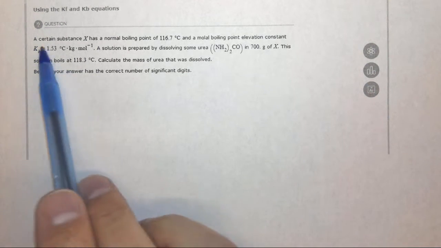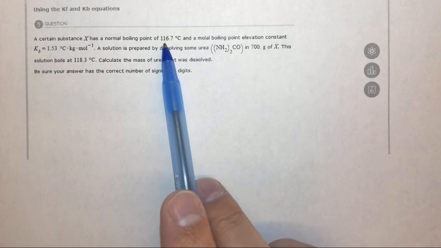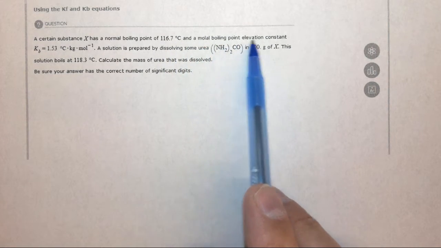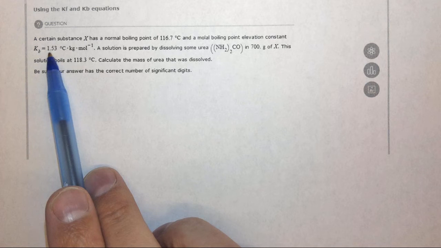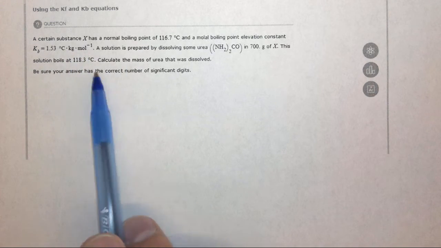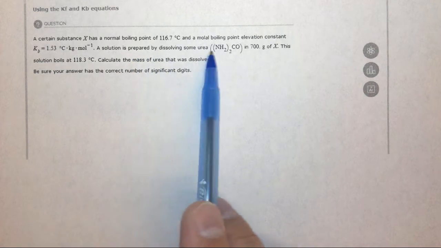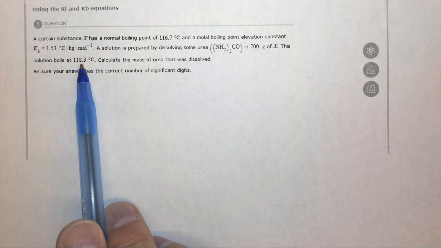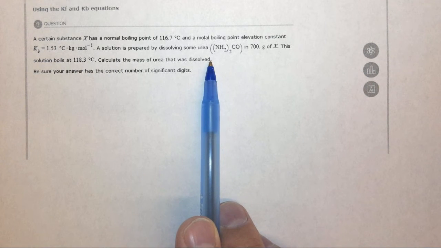This question says, a certain substance X has a normal boiling point of 116.7 degrees C and a molal boiling point elevation constant of 1.53 degrees C per m. Is basically what that says, per molal. A solution is prepared by dissolving urea in 700 grams of X. This solution boils at 118.3. Calculate the mass of the urea that was dissolved.